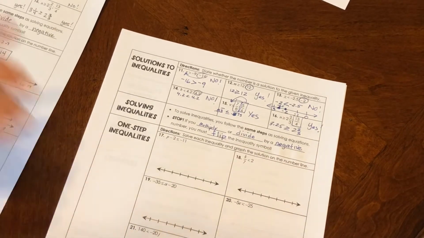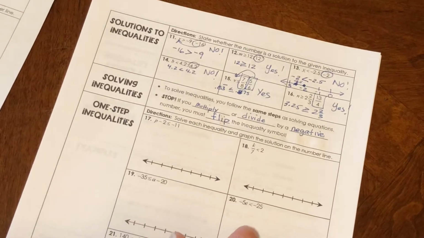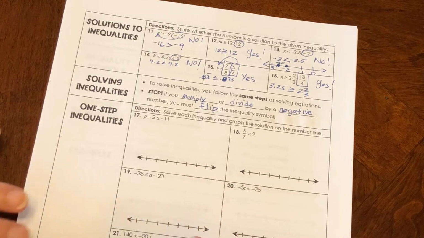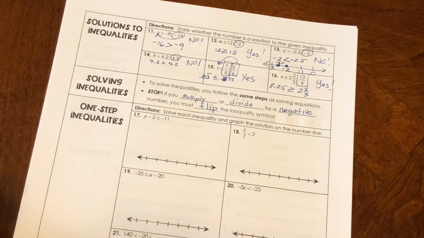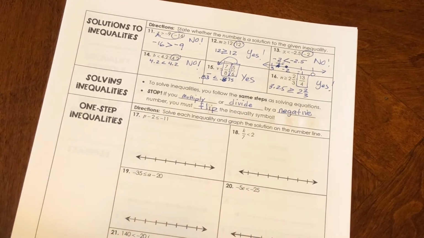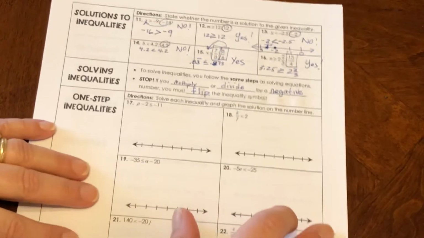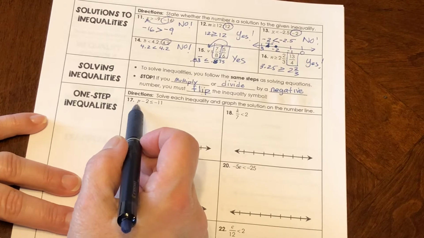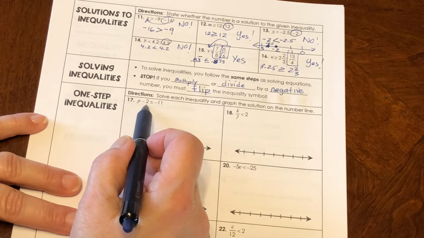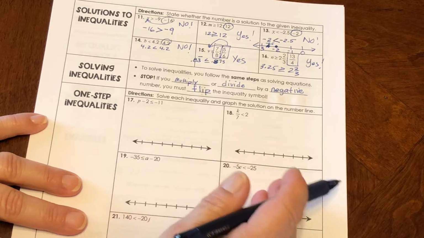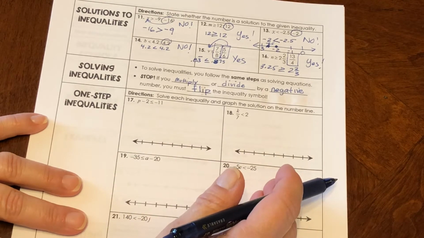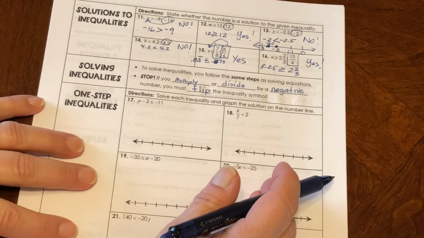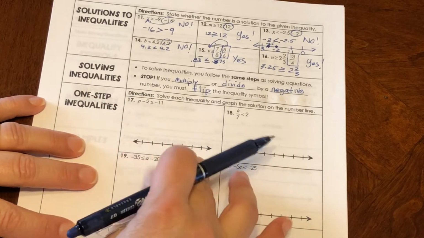So just like we solved equations, we're going to solve inequalities in one-step, two-step, multi-step, but we're probably only going to get to two-step inequalities. Let's take a look at this. It says here, p minus 2 is less than or equal to negative 11. I need to get that p all by itself. I need to get that variable by itself so I can solve the inequality and then graph it.